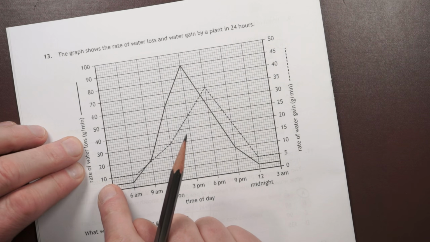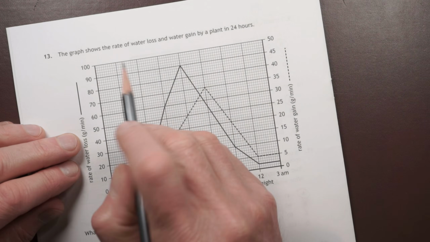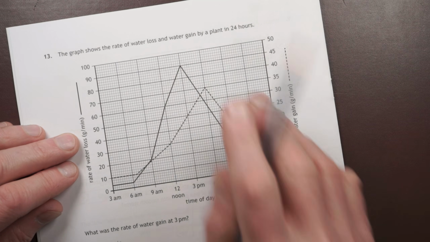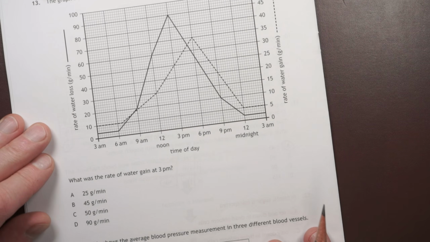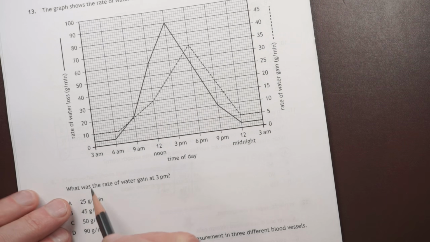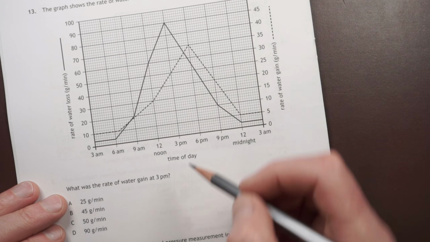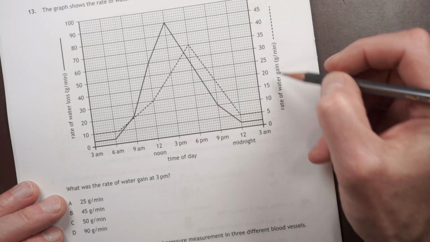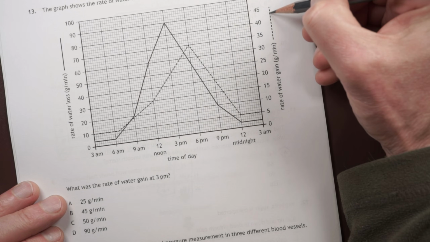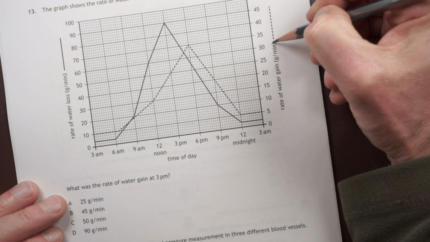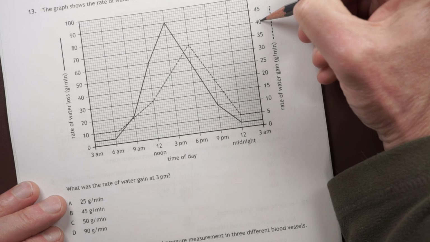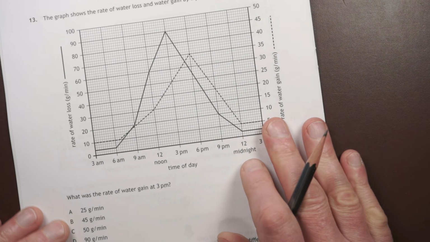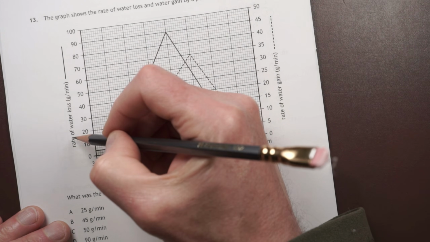This is the rate of water loss. That's the rate of water gain. The graph shows the rate of water loss and water gain by plants in 24 hours, right? Now, what was the rate of water gain at 3 p.m.? So they're just asking you to pick this axis. There's 3 p.m. and you pick the right axis. Rate of water gain is this dashed line and this scale. And the rate of water loss is the solid line and that scale.